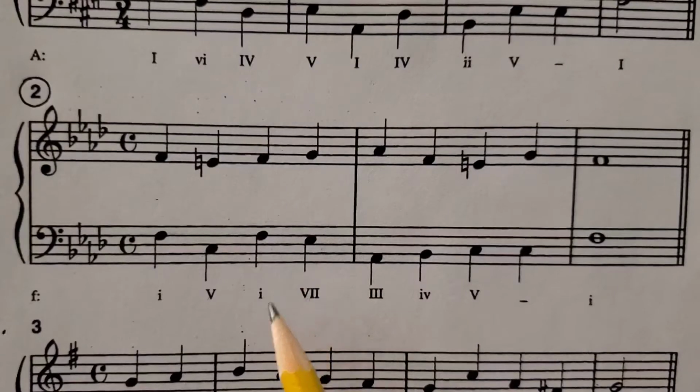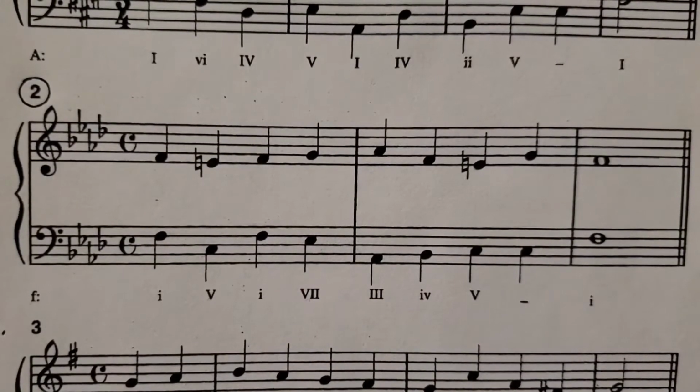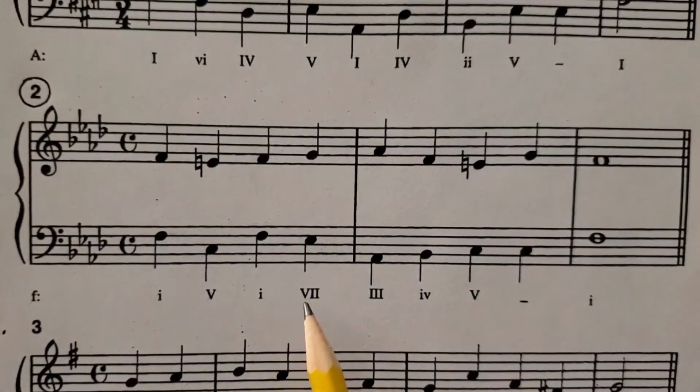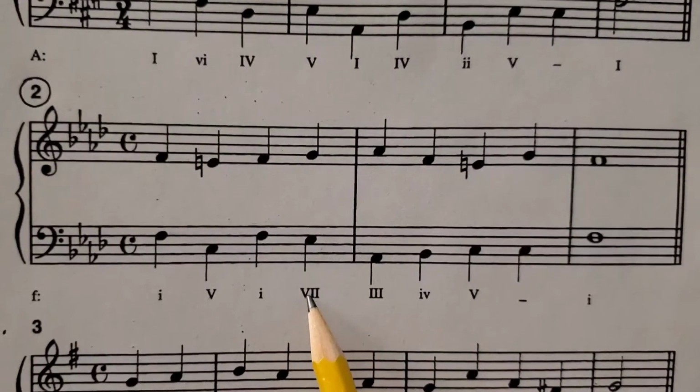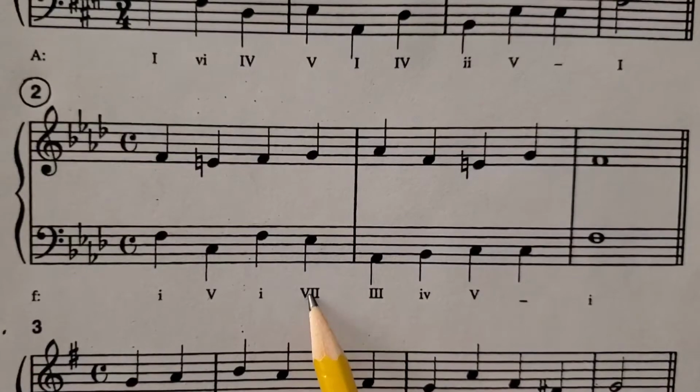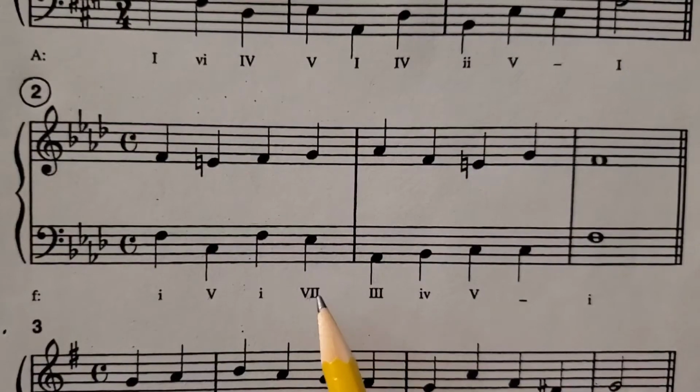Now the difference is the leading tone chord, 7 diminished, typically progresses to 1, whereas this chord, the major 7 chord, which is also known as the subtonic chord because it's a whole step below the tonic, progresses to 3.